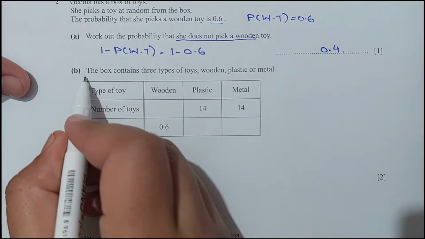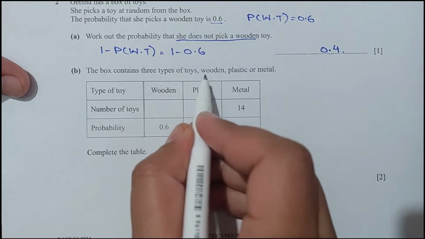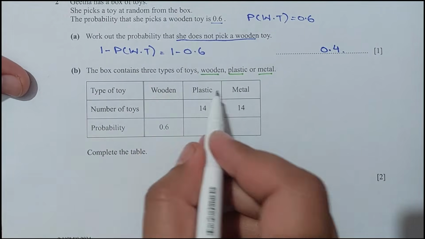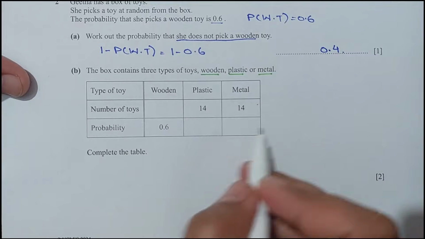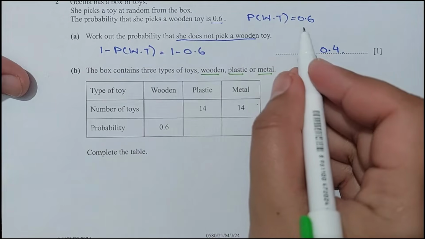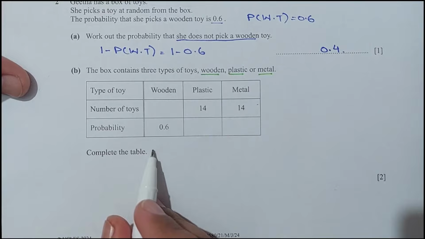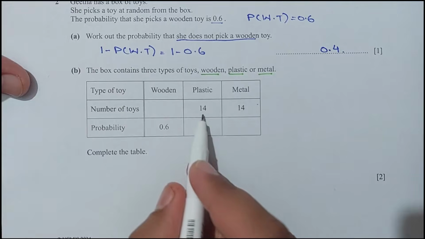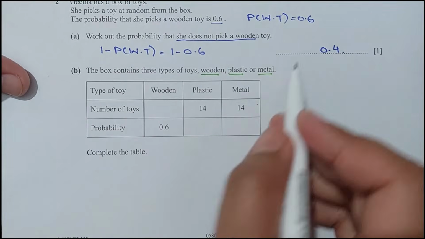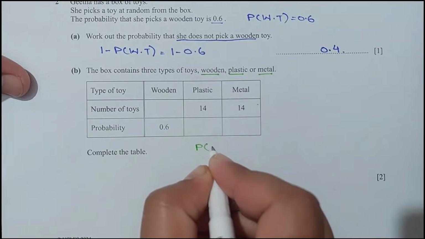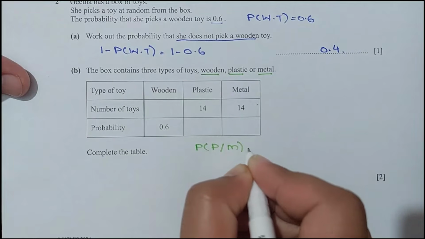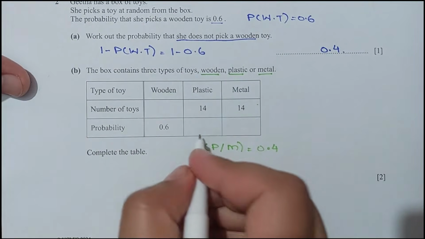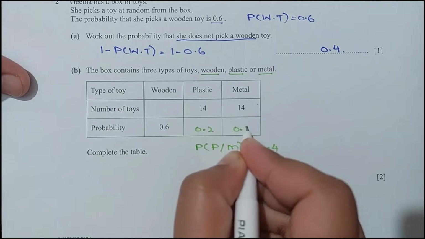Now for part B, a table contains 3 types of toys: wooden, plastic or metal, with the number of toys and the probability. The wooden probability is 0.6, which is given. The non-wooden toys can be plastic or metal. They are 14 and 14, so they are the same. So the probability of toys that are plastic or metal is 0.4. If the numbers are the same, you divide by 2, so this probability is 0.2 and this probability is 0.2.